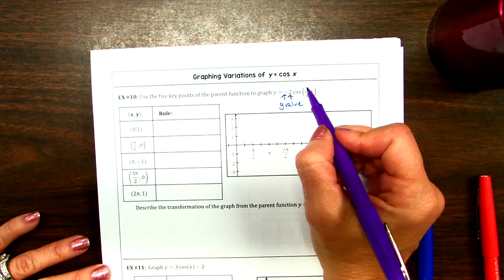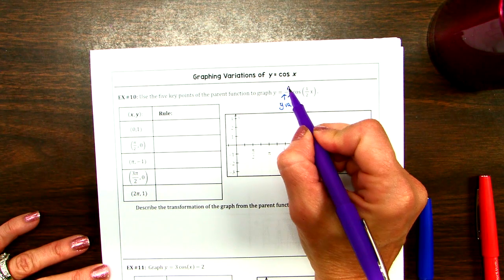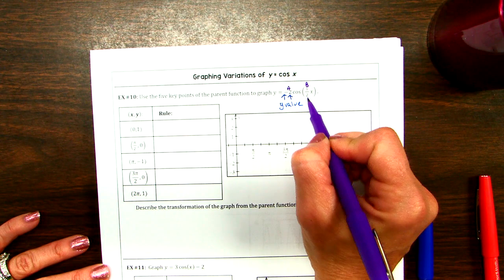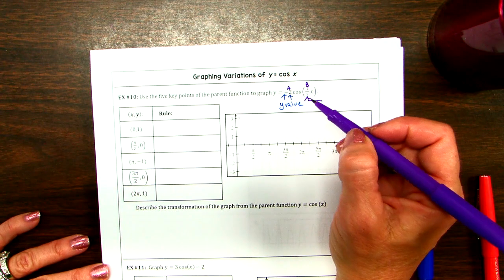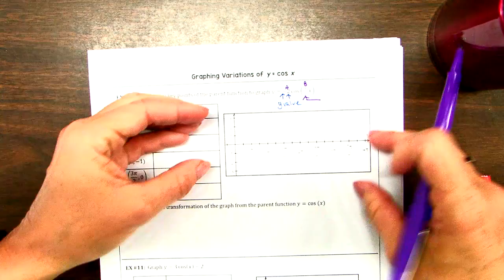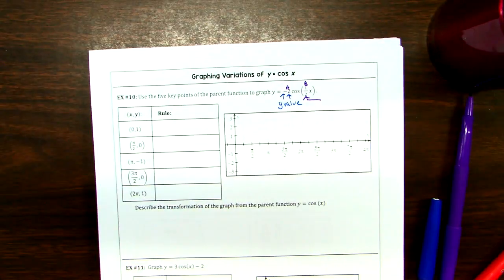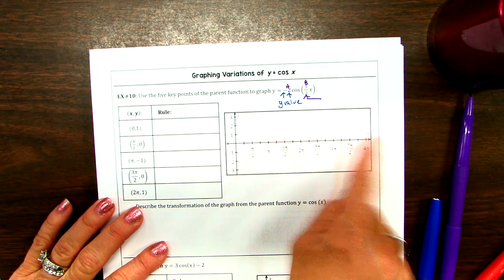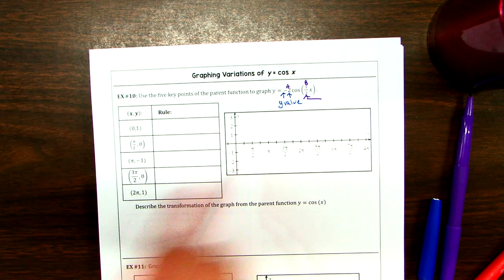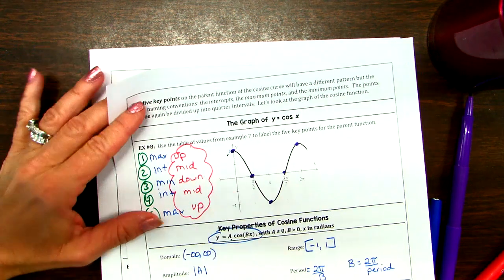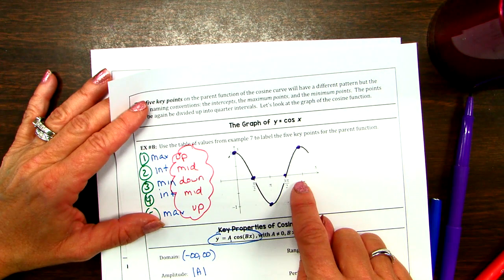The 1/2, that's your b value. So this is A, this is B. 1/2 is your b value. It affects the period. It changes how much of the graph. Understand this. The period is how much of the x-axis we use to make 5 points, okay? How much of the x-axis do we use in the parent function? 2 pi.